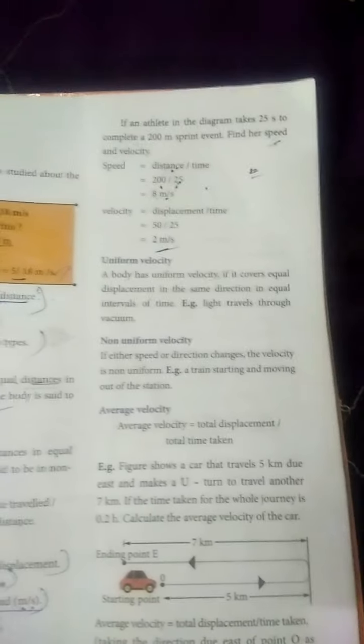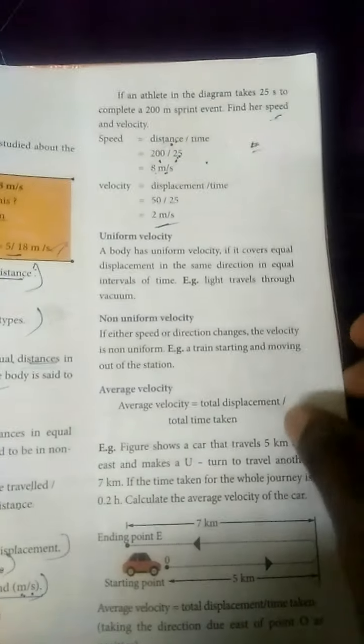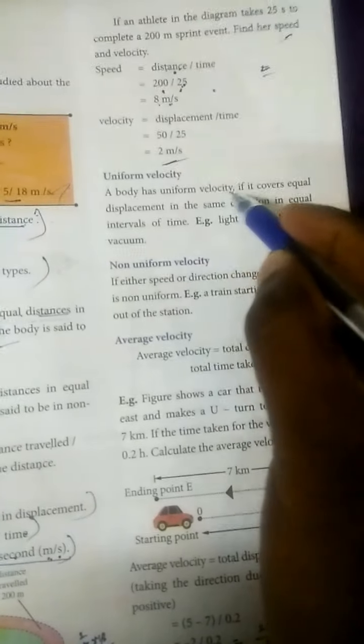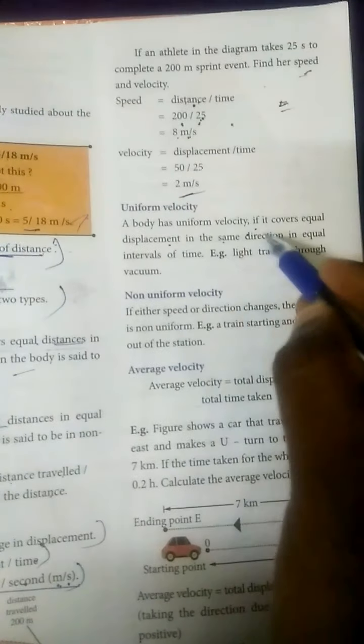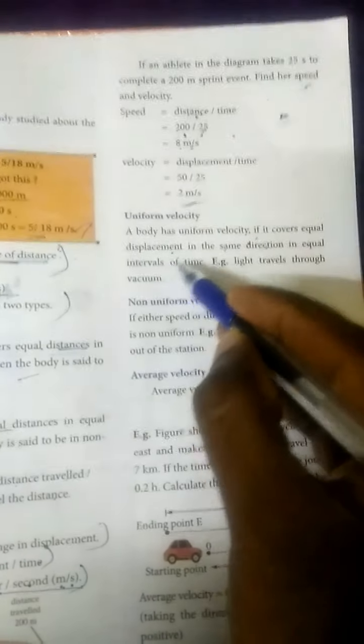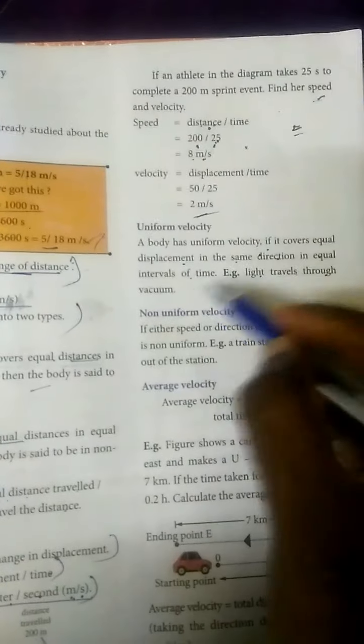And how many types of velocity are there? There are three types of velocity: uniform velocity, non-uniform velocity, and average velocity. So what is uniform velocity? A body has uniform velocity if it covers equal displacement in the same direction in equal time intervals. For example, light travels through a vacuum.